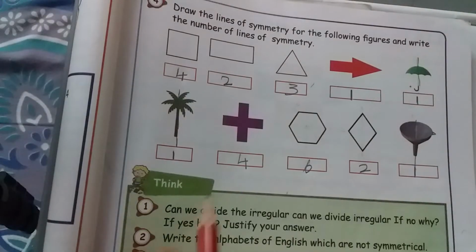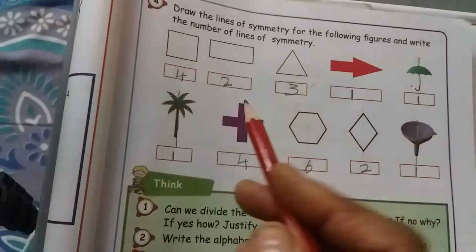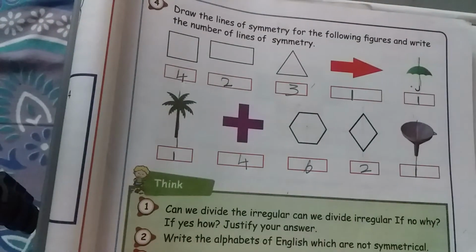Now we'll write the lines of symmetry for the figures given in the book. What is this? It's a square. We checked how many we had for the square. 1, 2, 3 and 4. So it has 4 lines of symmetry. And for the rectangle, how many did we have? For the rectangle, this way 1 fold and 2 folds. So 2 lines of symmetry.